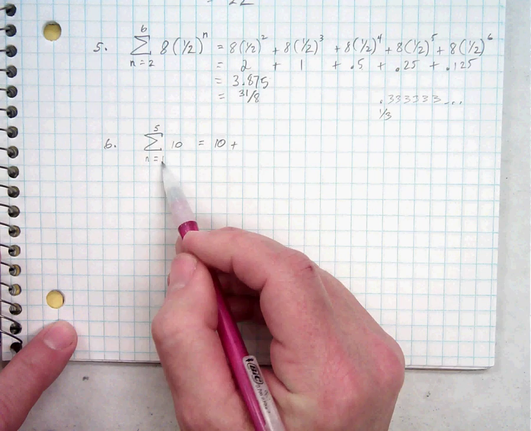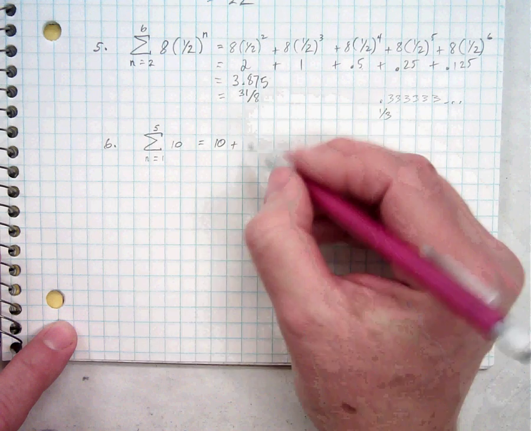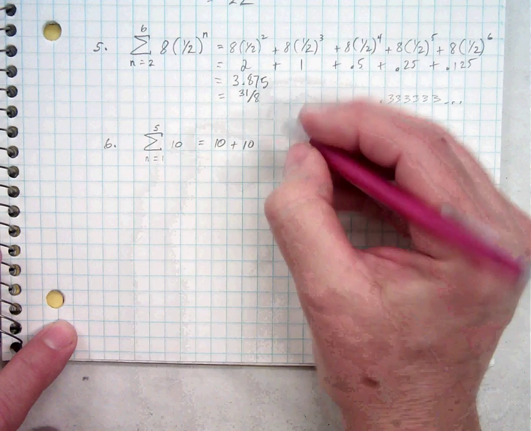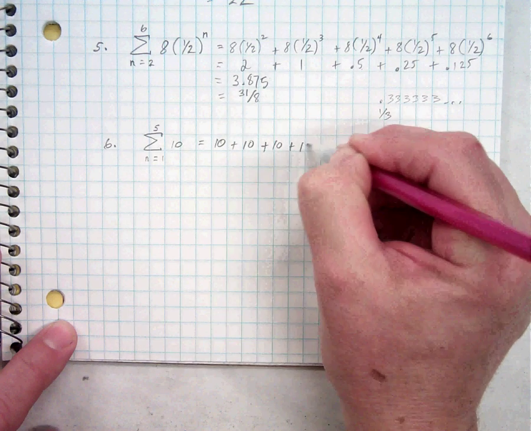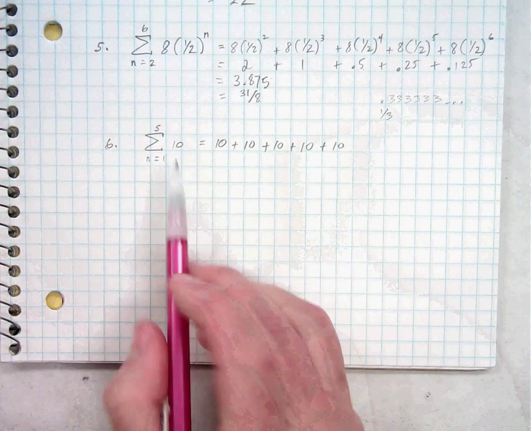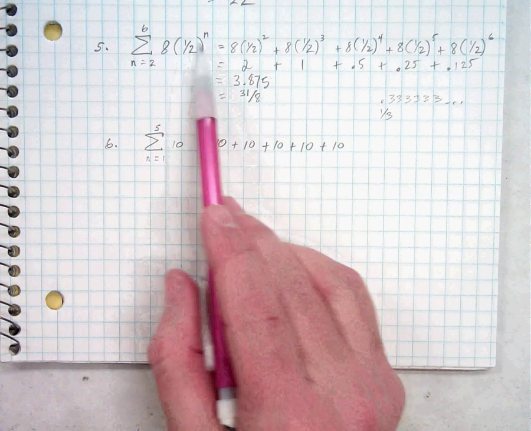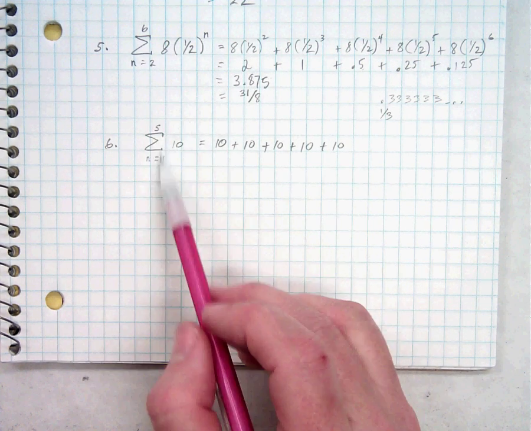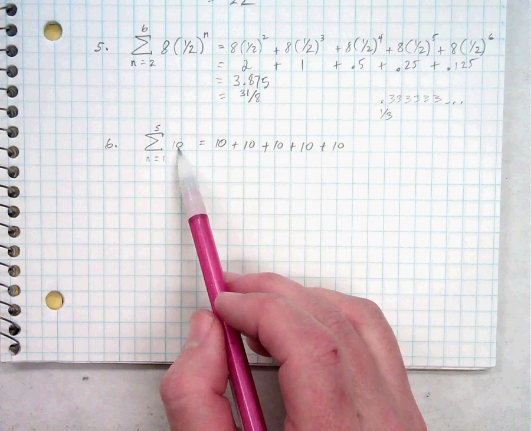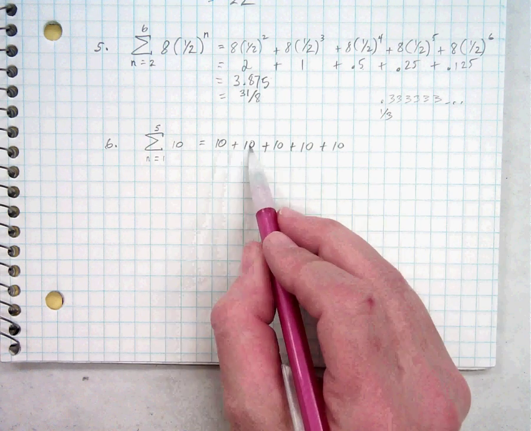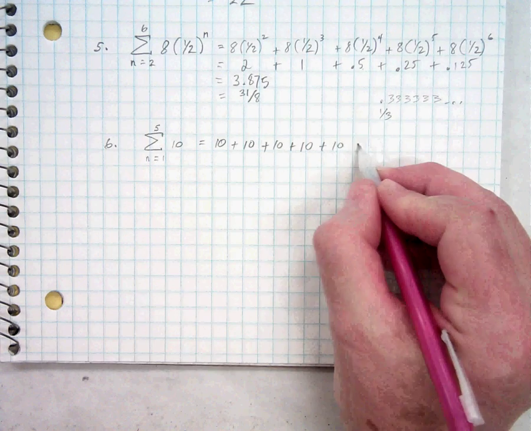And the second number is, guess what? It's 10. And the third number is 10 as well. So is the fourth. So is the fifth. So there's nothing to do. There is no exponent like there is up here that affects the outcome. No matter what, the term is always 10. So that's just 1, 2, 3, 4, 5 tens. So there's 50. That's it.